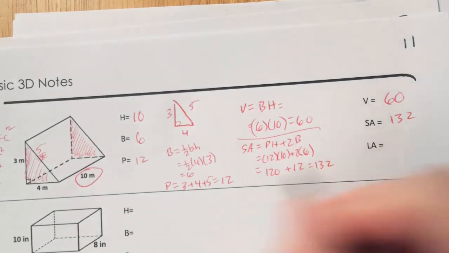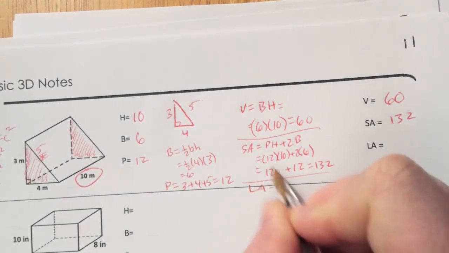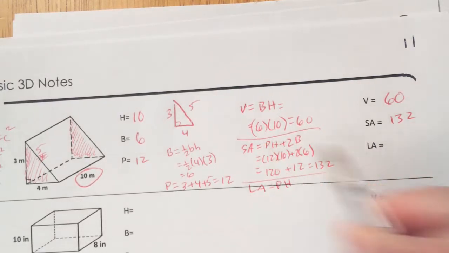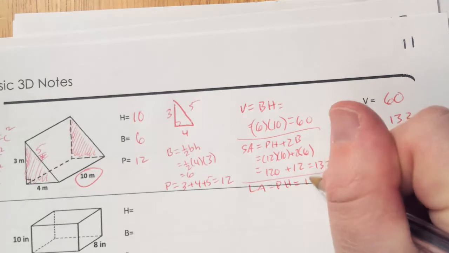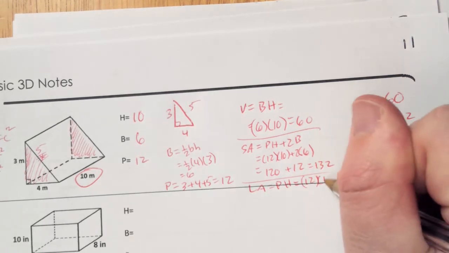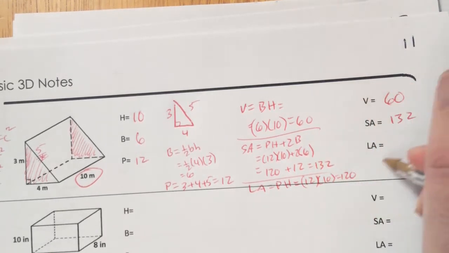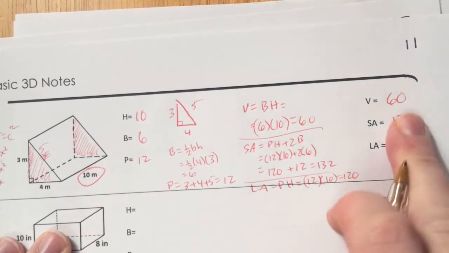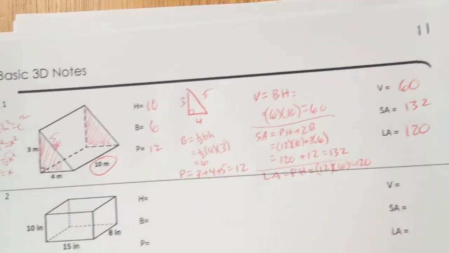Okay, and your last step is the LA, which is just pH. So it's just the beginning part of that equation. So it's P times H, so 12 times 10, you get 120. And you're done. So once you get these things right here, this next part's really fast.